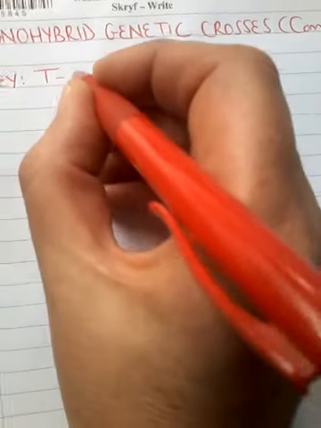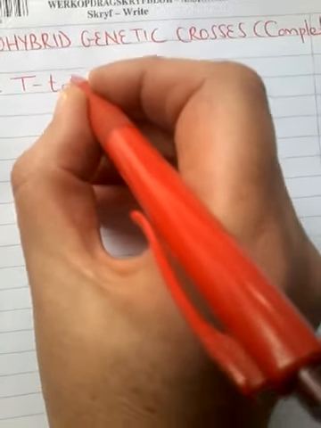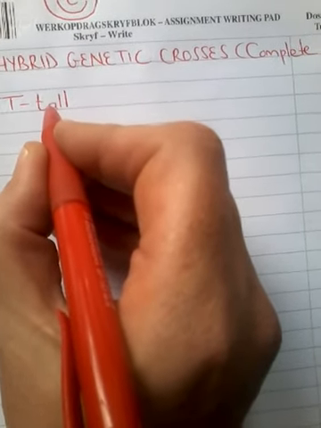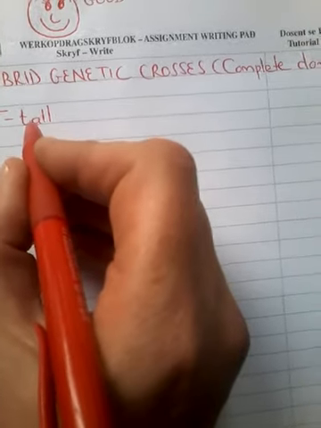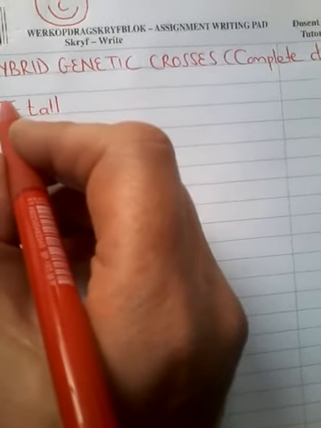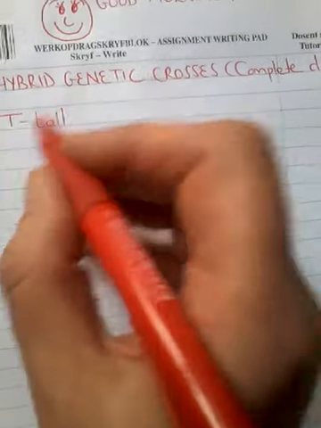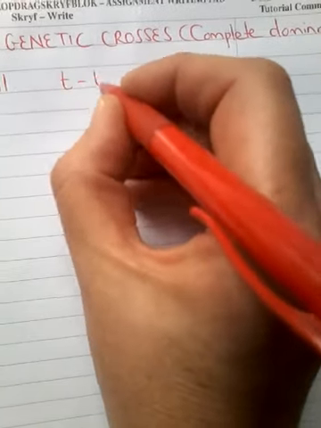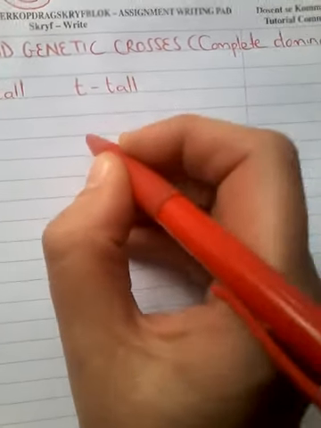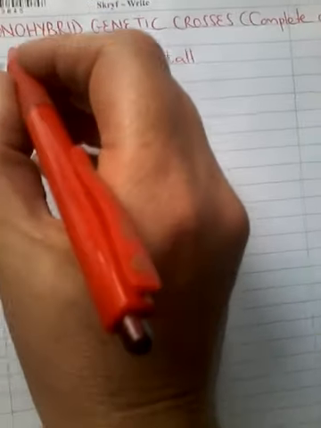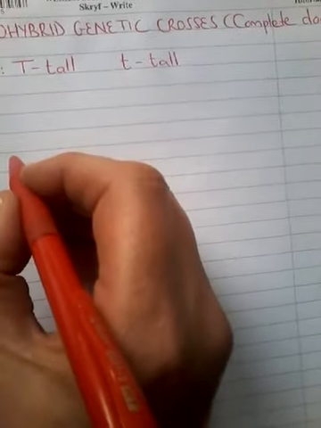Right, capital T. Tall is dominant because we've got heterozygous plants that are tall. So that means the dominant allele has masked the recessive allele. And that's why the plants appear tall in heterozygous plants. Then we lay out our genetic cross.